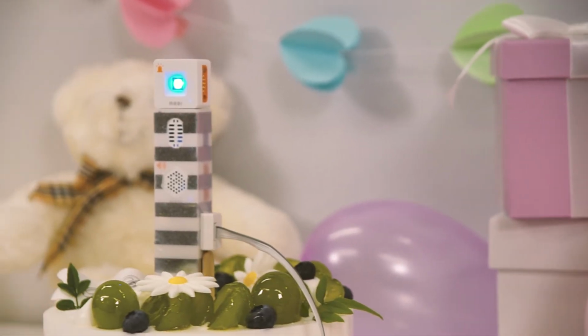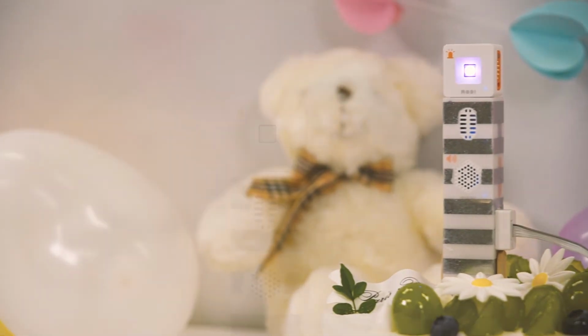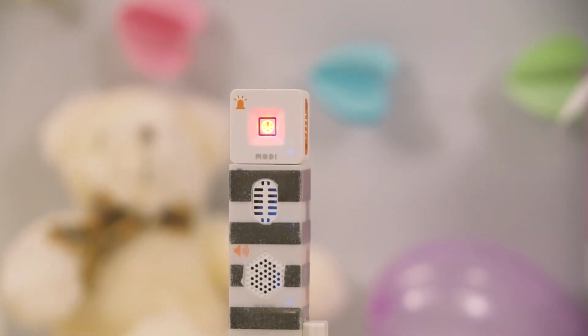Based on the codes you have learned today, make your own inventive creation. MODI.